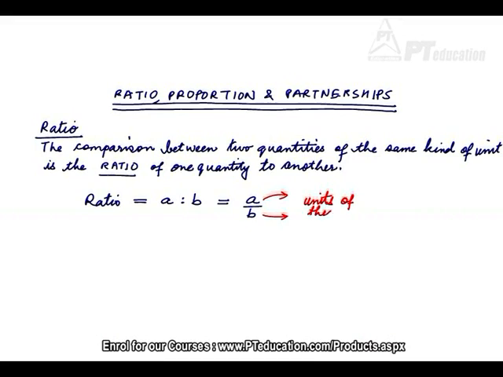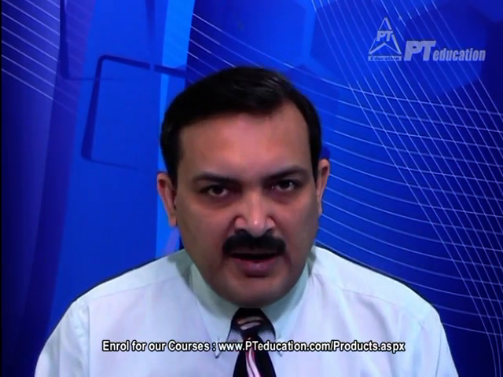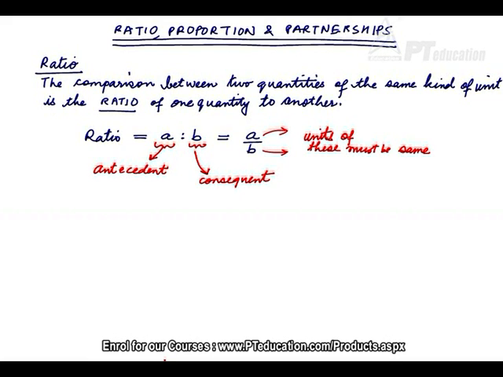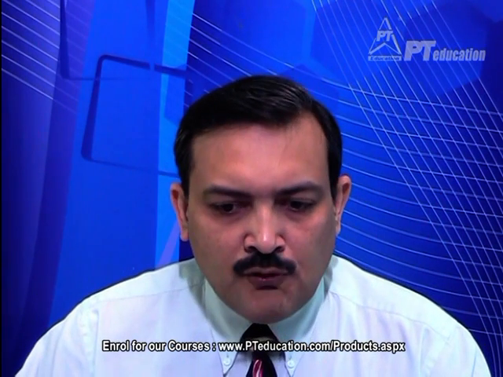Now here in the red you can see that the important thing is that A and B must be of the same units. We cannot compare things of dissimilar units. So mangoes can only have a ratio with mangoes, that is number of mangoes. Number of apples can only have a ratio with number of apples, and so on and so forth. In the ratio A is to B, as you can see on the screen, A is the antecedent and B the consequent. I hope this is very clear. Let's move on.